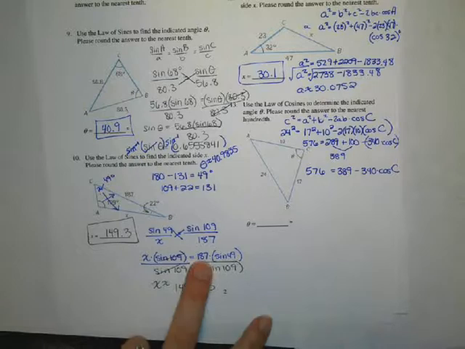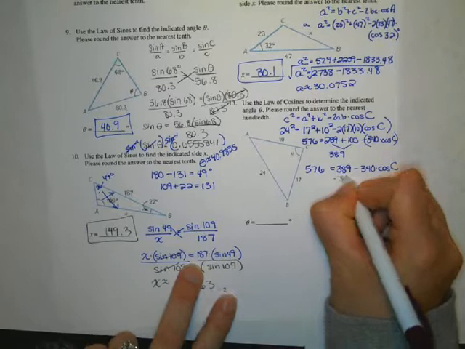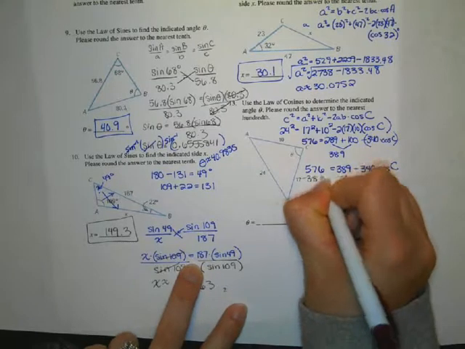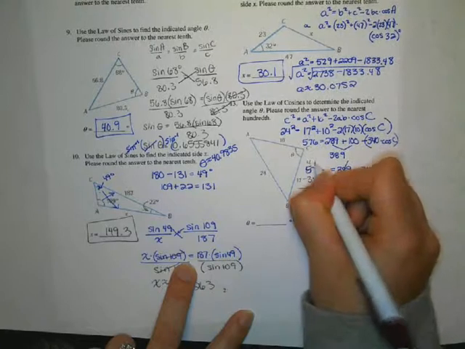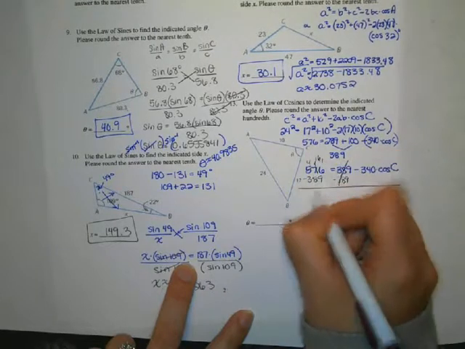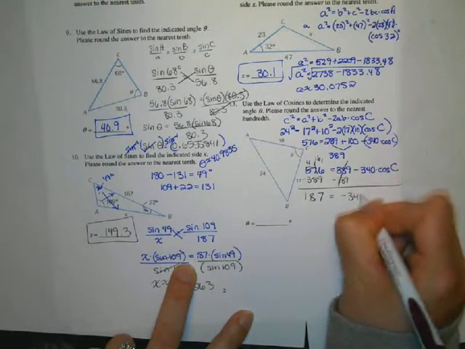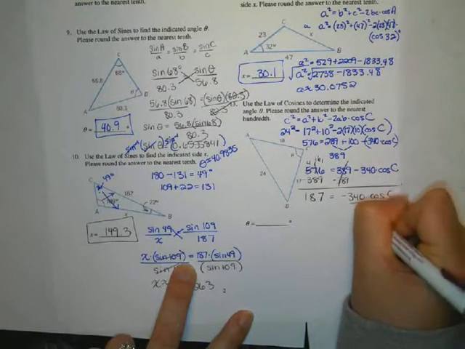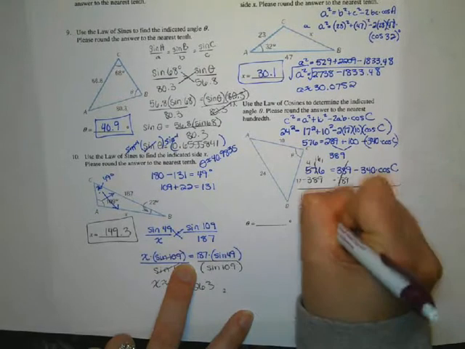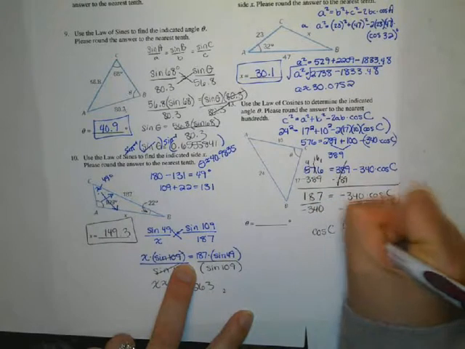I would subtract 389 from both sides. And if I did that, I have 187 is equal to negative 340 times cosine C. Divide by negative 340. So now I have the cosine of C is equal to 187 over negative 340.